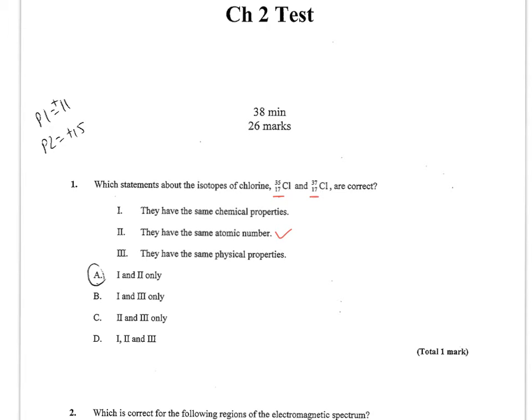Well, the same chemical properties are true because we can't tell when we have a mixture of isotopes. But it's the physical properties that change, because we can see right here the mass is greater, which makes the density greater, and affects some other weight-dependent characteristics like boiling point and melting point. So A, 1 and 2, would be our best choice.